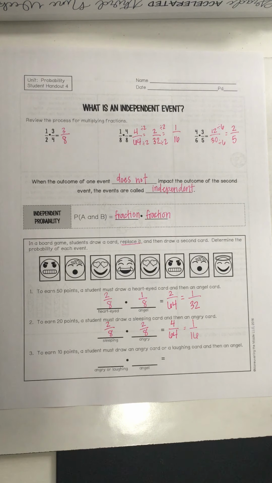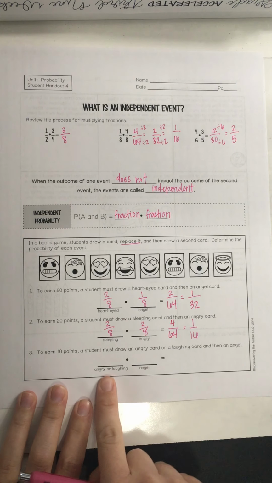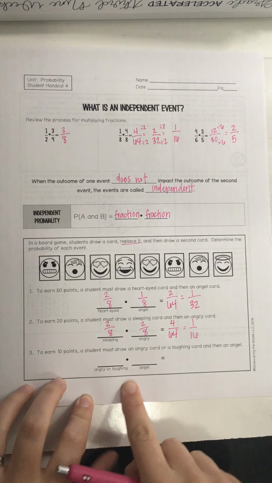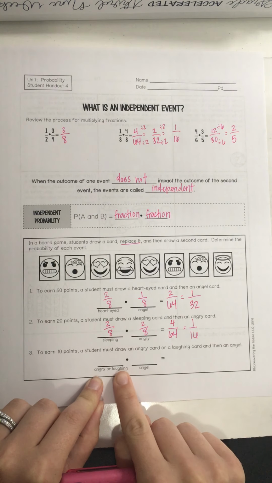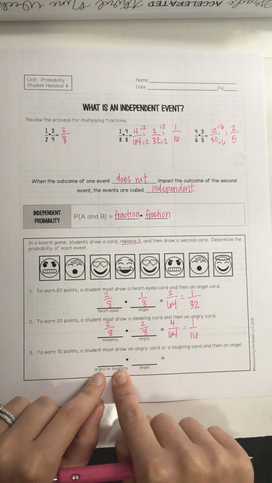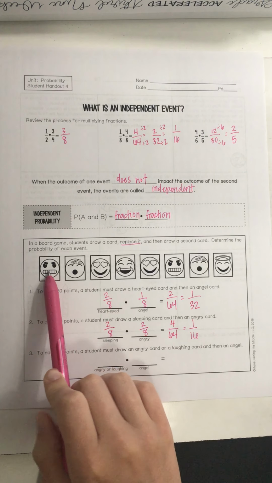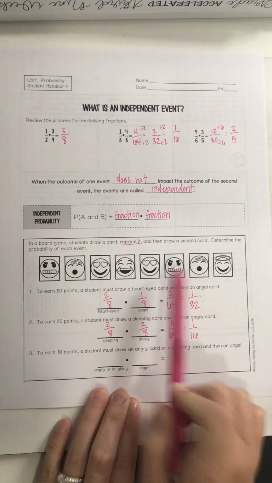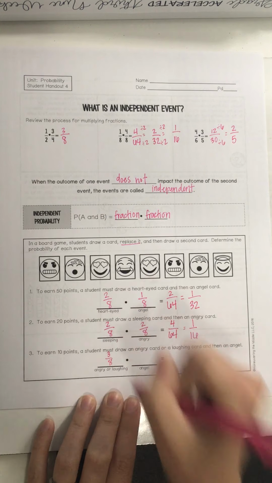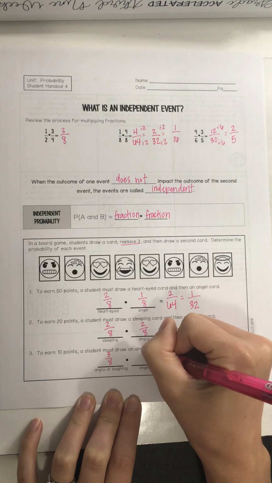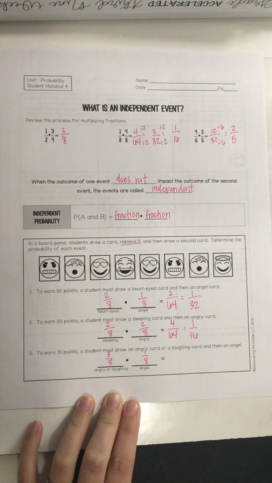Okay, number 3. To earn 10 points, a student must draw an angry card or a laughing card. So first it's going to be probability of angry or laughing, then an angel card. So looking here, this has 2 things that we're going to be looking for. We're going to look for an angry card or a laughing card, and we're going to put that together in one fraction. So angry, laughing, angry. So 1, 2, 3 out of 8. There are 3 out of 8 cards that are angry or laughing. And then there's only 1 angel card, so 1 over 8. And that's what we're going to be multiplying together.